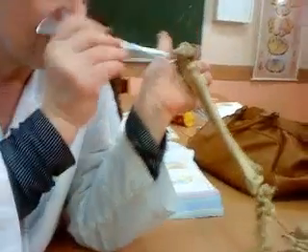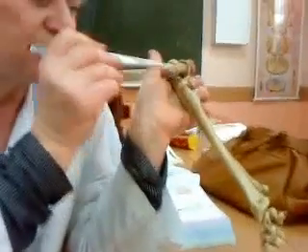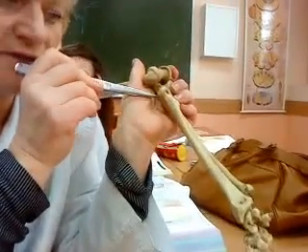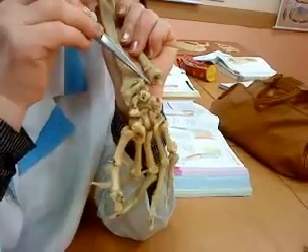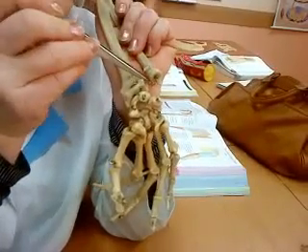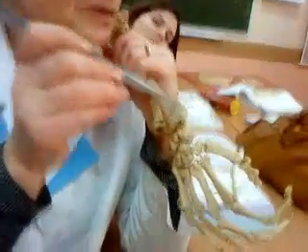On the ulna will be the radial notch for the articular circumference of the radius. Do you see? Look, here on the radius will be the notch for the ulna, ulnar notch, incisura ulnaris, for the circumference of the ulna. And here will be the styloid process of the radius.